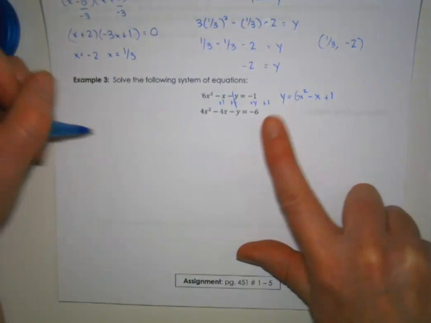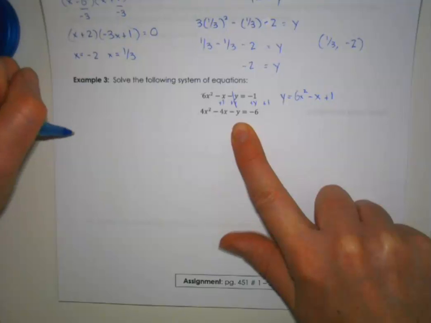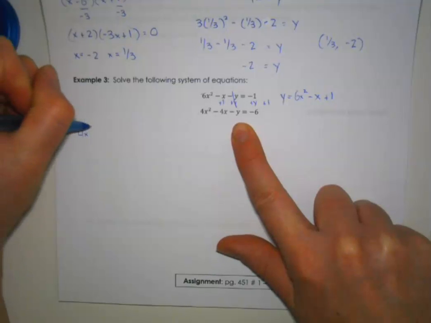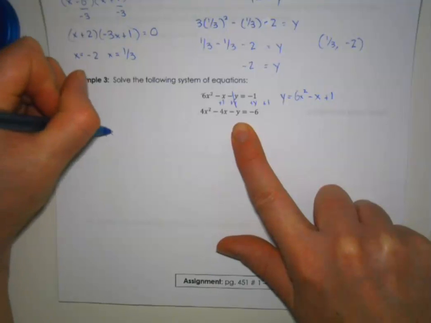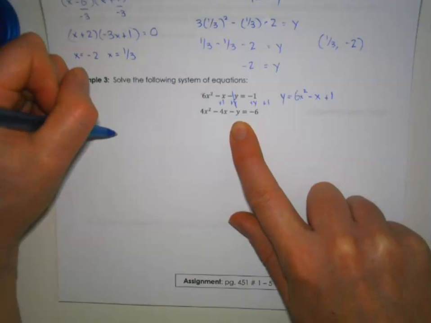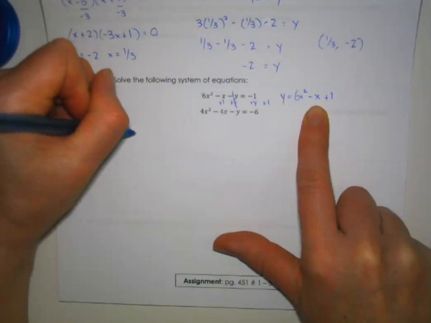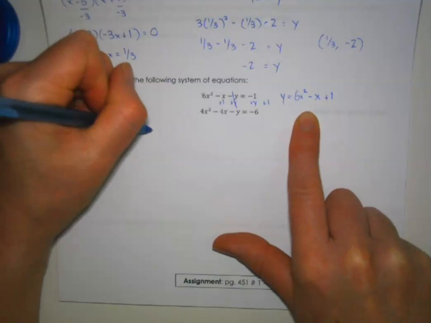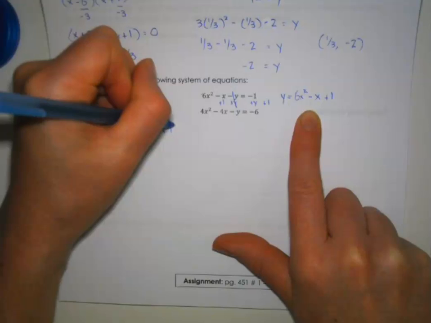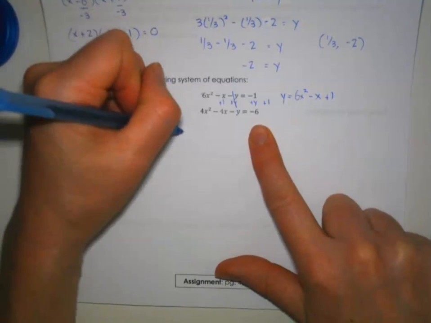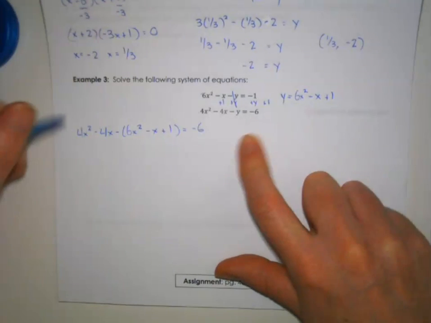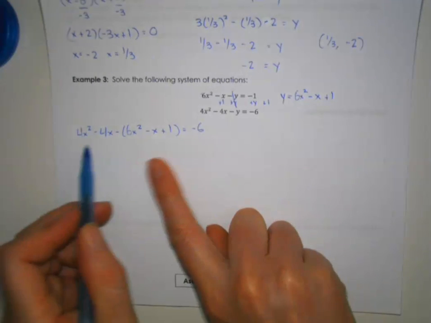Now I want to take that and substitute it in for my y value down here. So 4x squared minus 4x minus y. So minus y is equal to 6x squared minus x plus 1. And all of that is equal to -6. So now I want to start out by combining like terms.